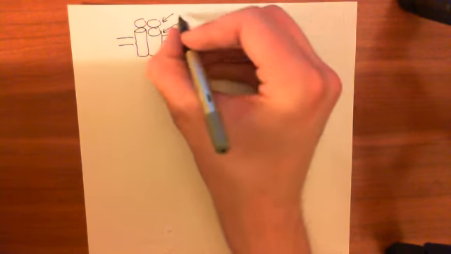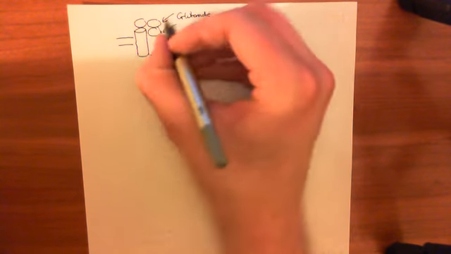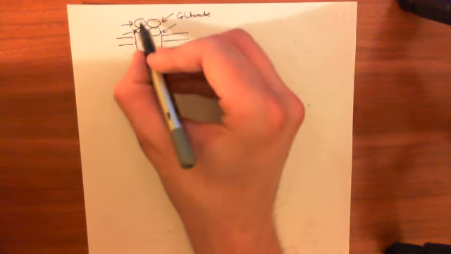So glutamate is bound here, 2 molecules of glutamate, 1 to each of these subunits, and then glycine or D-serine has bound to each of these GLU-N1 subunits over here. Okay, right. So let me just write that down. D-serine / glycine.